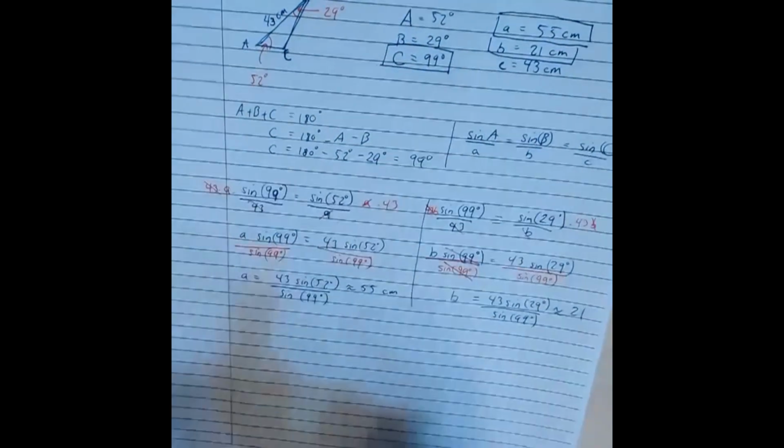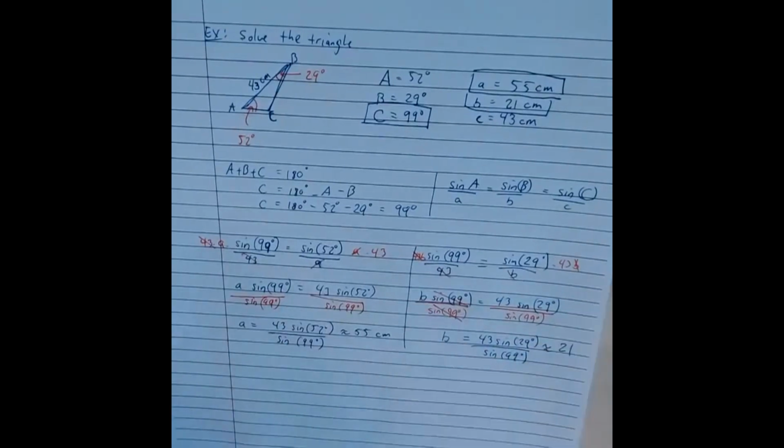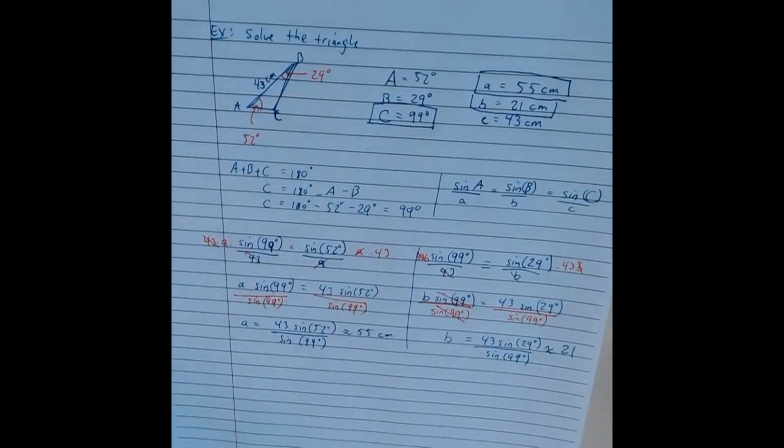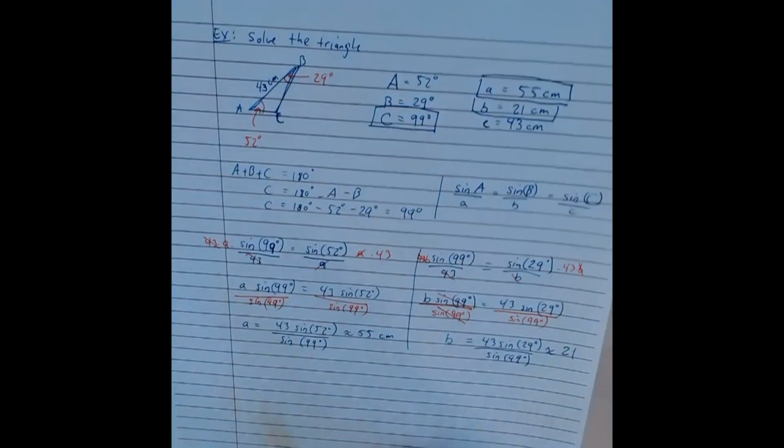From the three original pieces of information, two angles and a side length, we have now found the entire triangle. And so that's the end of our problem. All right, so now let's have another example.